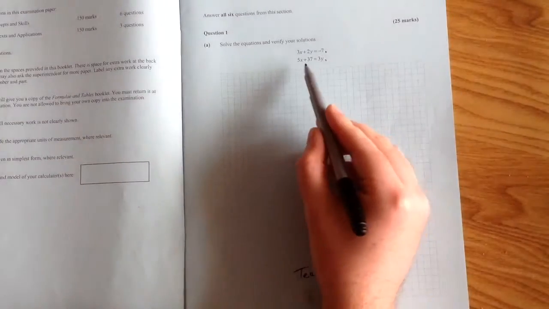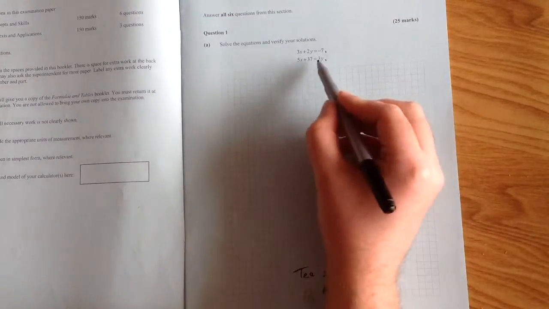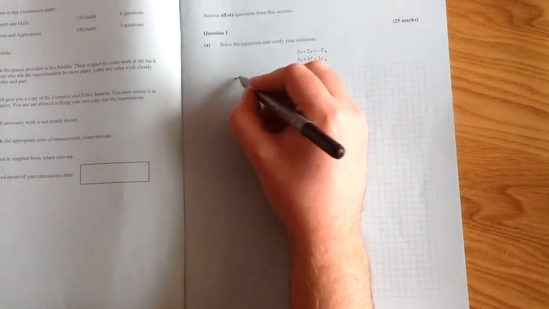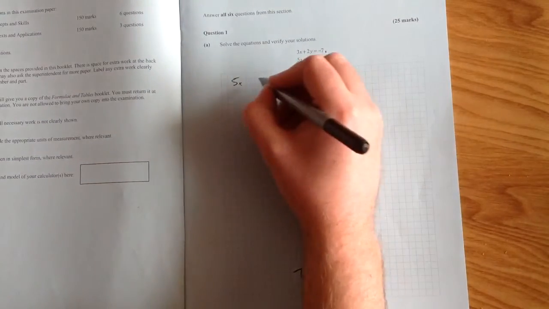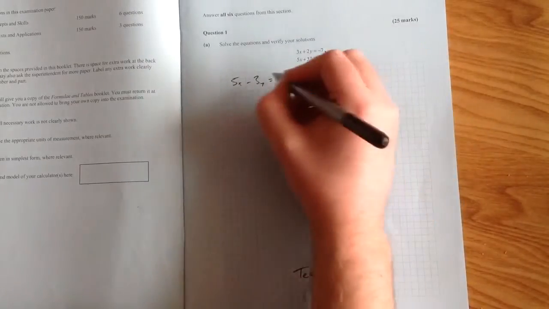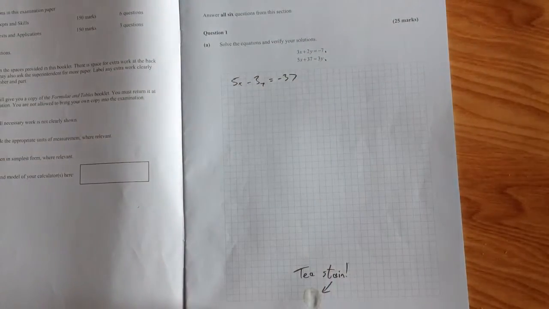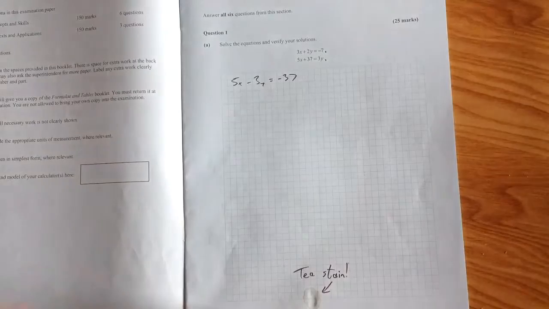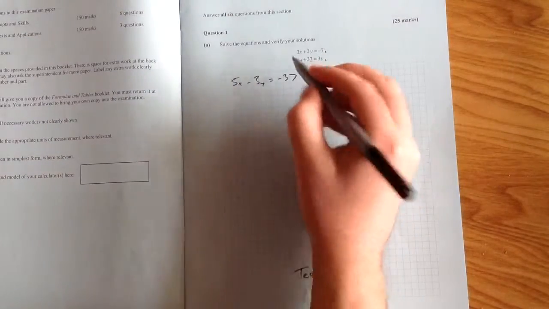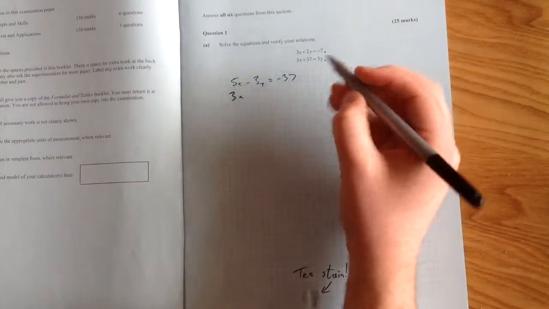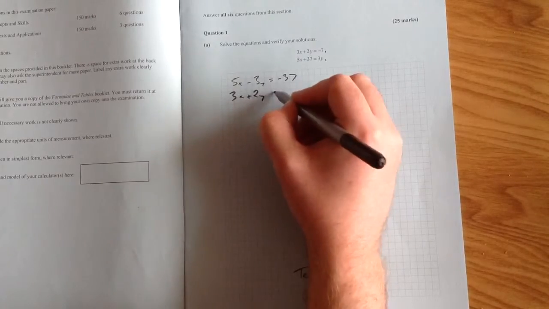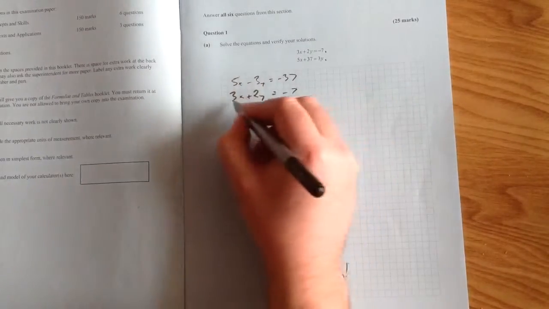So the first thing I notice is they throw a little bit of a curveball here. So 5x plus 37 is equal to 3y. I'm going to change that to 5x minus 3y is equal to minus 37. And the reason for that is, it's just easier. I have my x, my y, and my number on the other side. So underneath that I'll put the other one, which is 3x plus 2y is equal to minus 7.